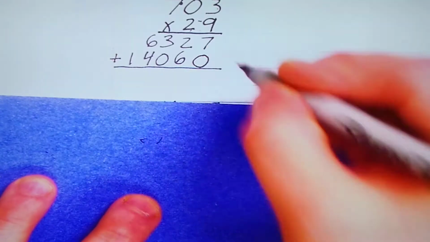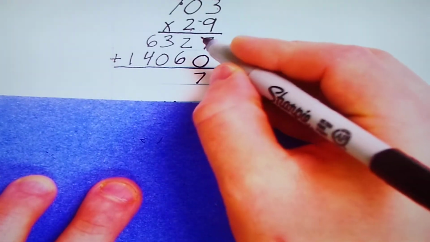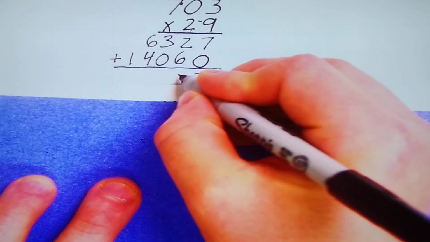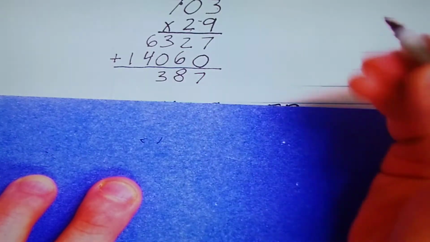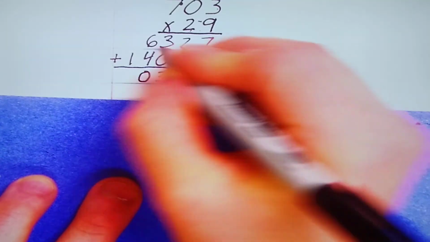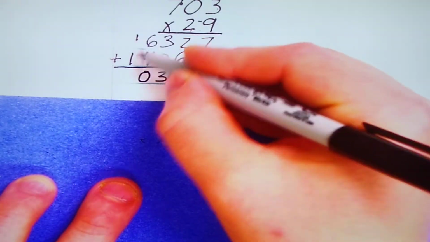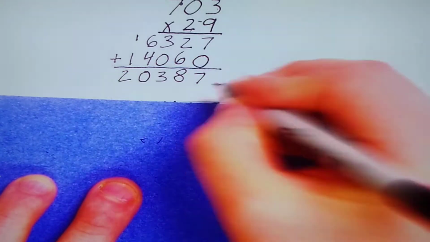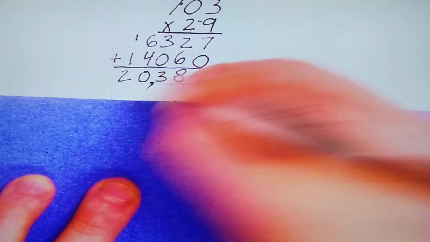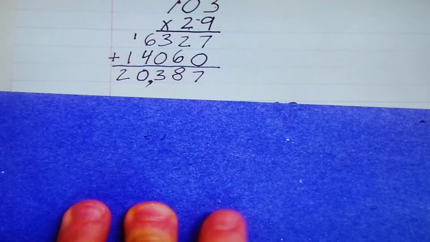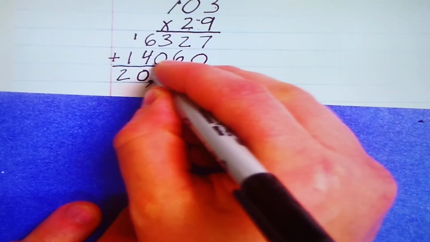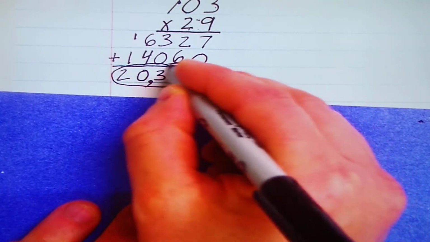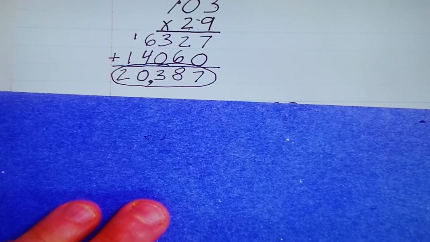7 plus 0 is 7. 2 plus 6 is 8. 3 plus 0 is 3. 6 plus 4 is 10. Bring down the 0, carry the 1. 1 plus 1 is 2. 1, 2, 3, comma. 2,387 should be your final answer. Step by beautiful step. And you got to know your multiplication facts.